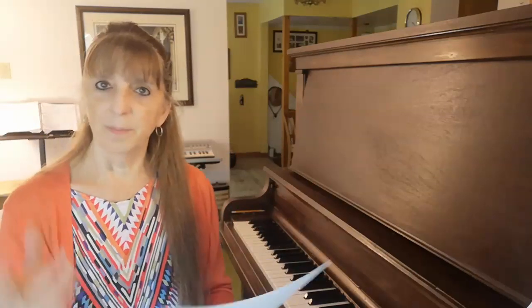And I love starting with the ostinato and then ending with the ostinato as a complete sort of piece of music. So that's Round and Round the Earth is Turning.